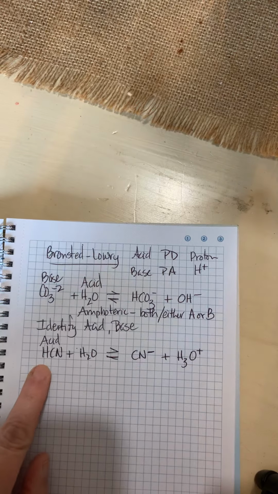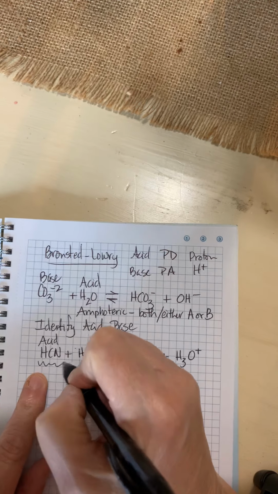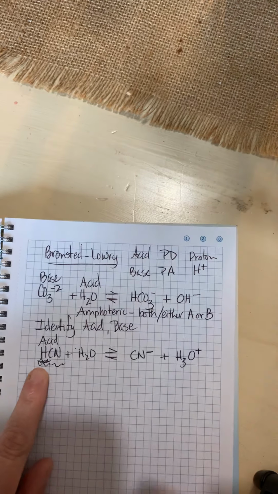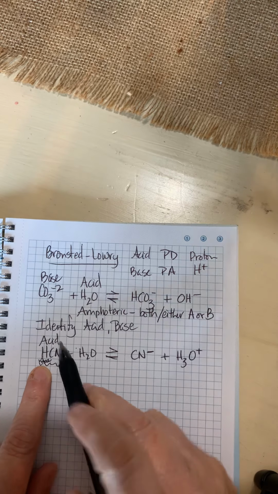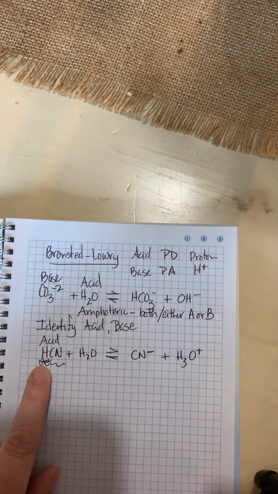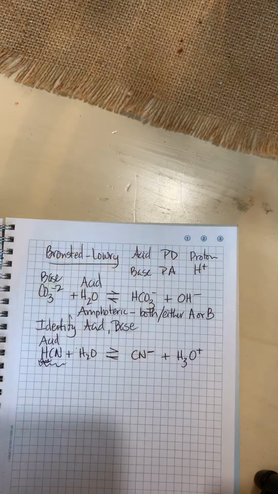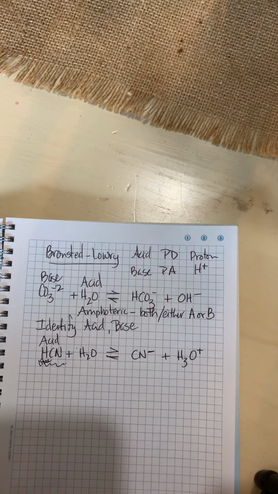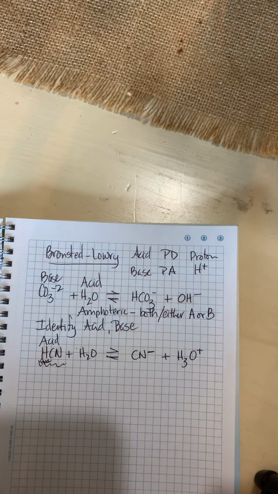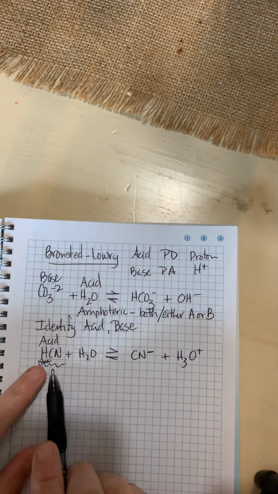Now I want to point out right here that when you first saw that hydrogen, you may have been thinking to yourself, wow, that's got to be the acid according to Arrhenius. Notice it's also the acid according to Bronsted-Lowry. So things that we would normally identify according to Arrhenius as an acid are still going to be an acid. They don't contradict each other. The two definitions work together. So here's our acid.